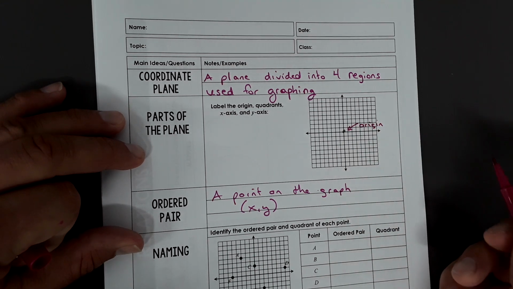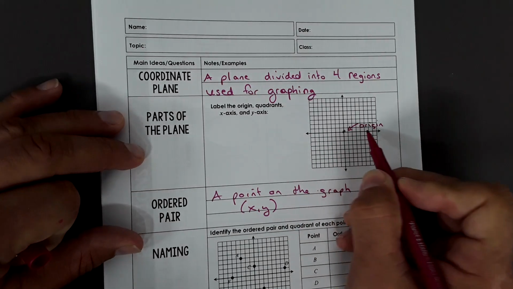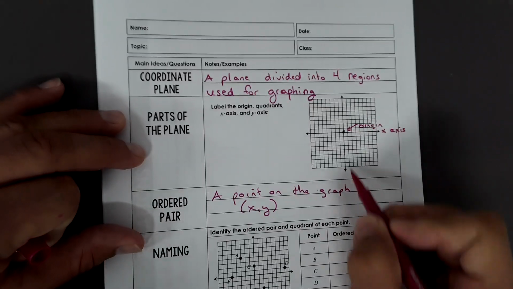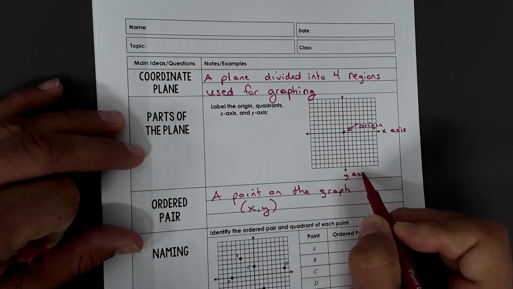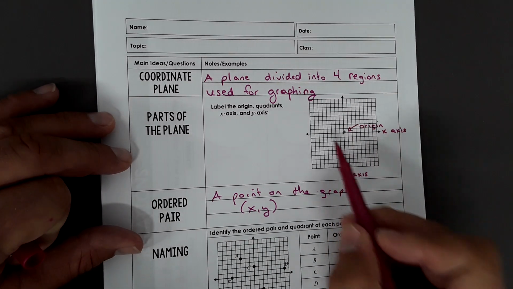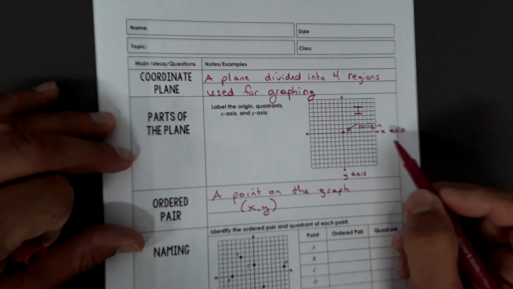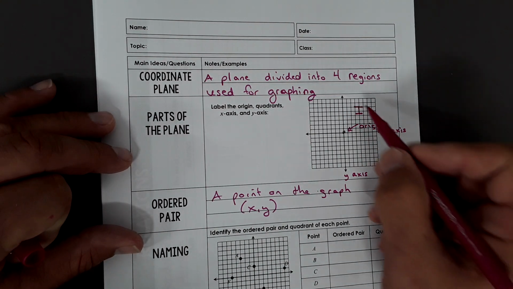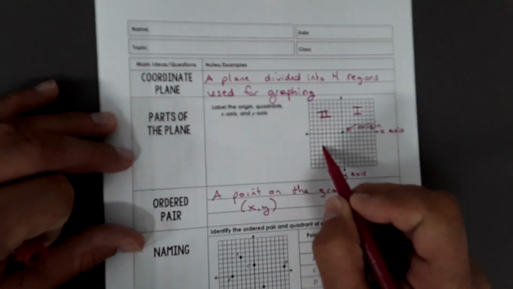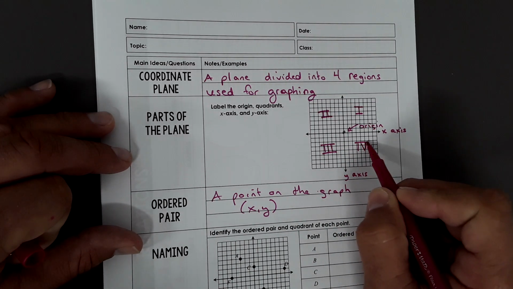And this number line that goes left to right is the x-axis. This number line that goes up and down is the y-axis. This coordinate plane is divided into four quadrants. Starting up here in the top right, we're in quadrant 1, and then we go counterclockwise. This is quadrant 2, this is quadrant 3, and this is quadrant 4.